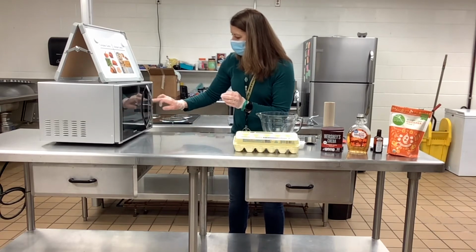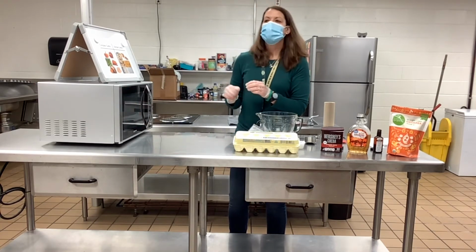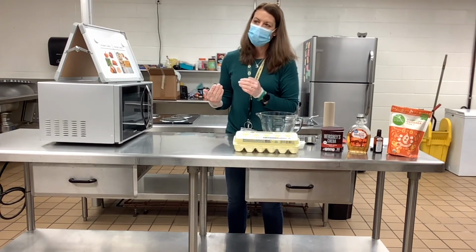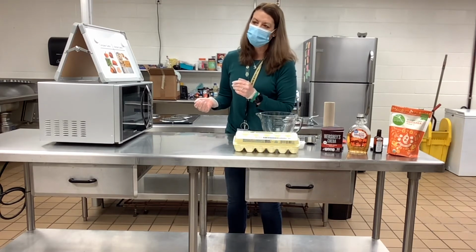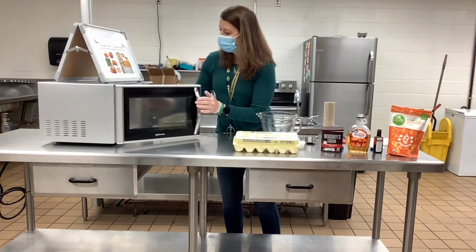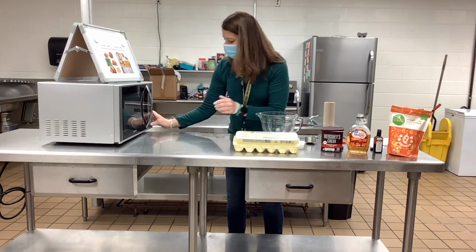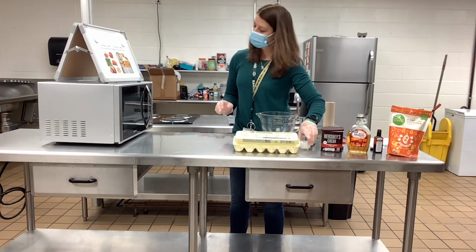So by putting it in the coffee mug to melt it, we're coating the coffee mug so that our cake doesn't stick as much. And it doesn't take very long for it to melt. So again, it's still a solid at room temperature, so it is a saturated fat, but it has some good healthy properties.